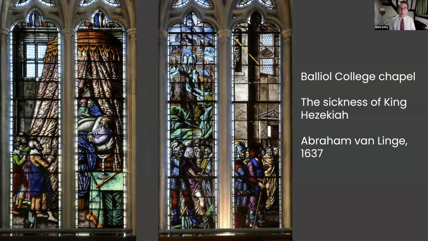And in the right-hand window, in the upper part of the left light, you see what became another characteristic feature of his work, which is a depiction of urban settings, cities often depicted as being on the side of a hill or a mountain, and with characteristic blue roofs.